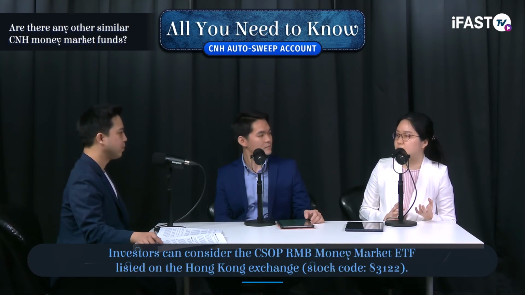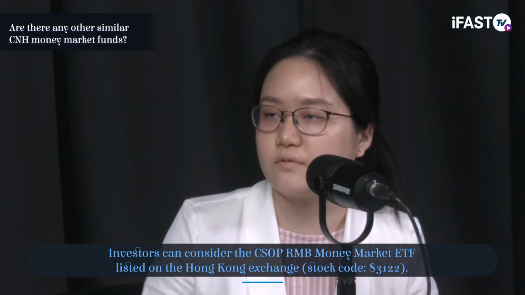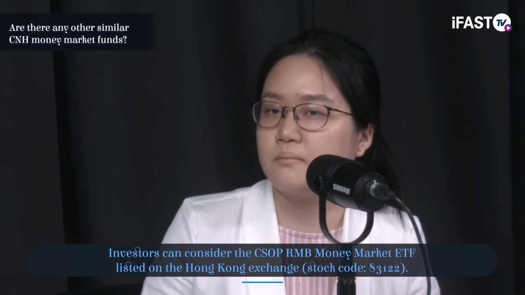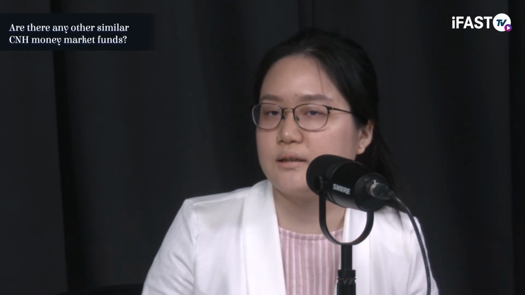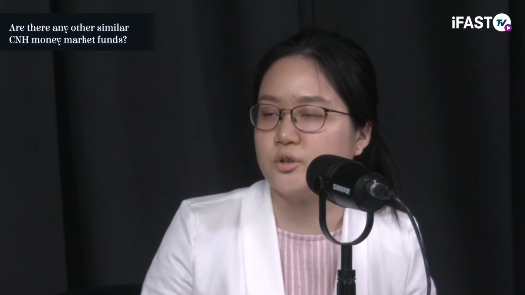So this ETF also invests in short duration bonds denominated in RMB and also some money market instruments. However, I think one key disadvantage of this ETF is its rather high expense ratio, which is about 0.9%. And in terms of liquidity, this ETF is not traded very frequently.